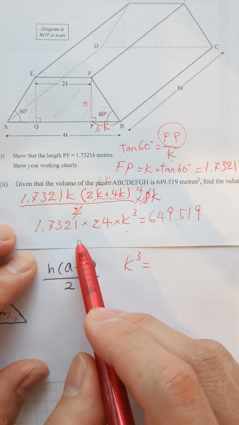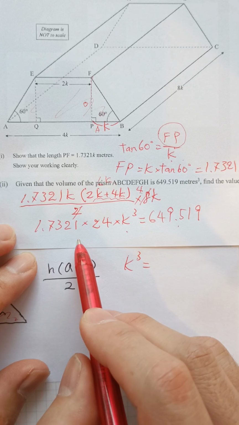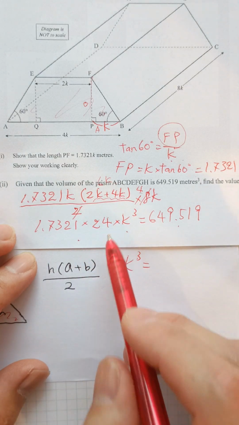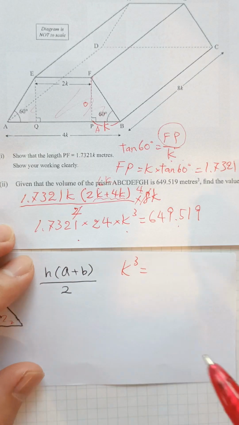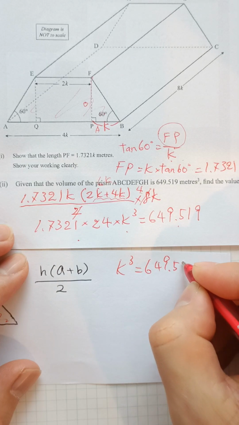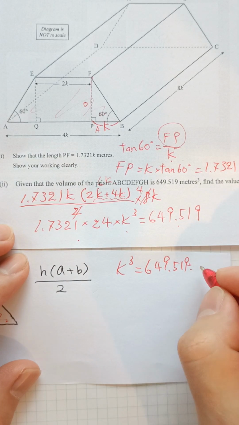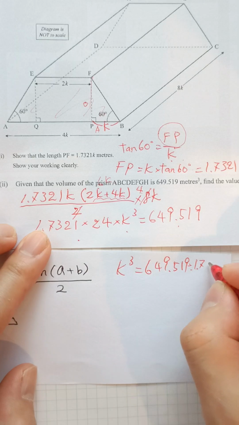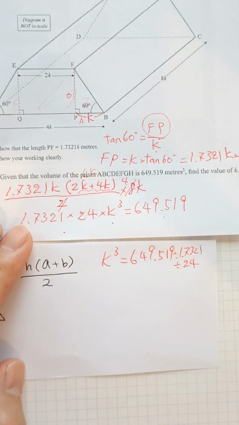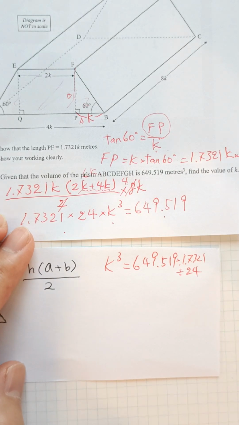And then if you divide by 24 on both sides, you can get rid of this one. So what you have to do is 649.519 divided by 1.7321 divided by 24. Let's type it in the calculator.